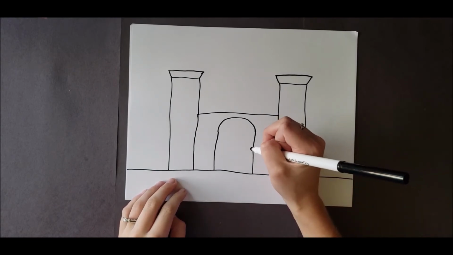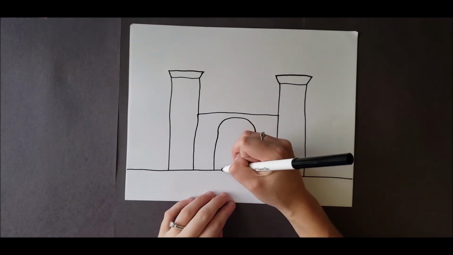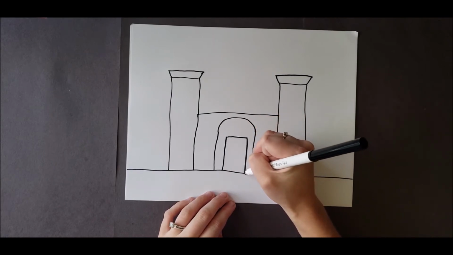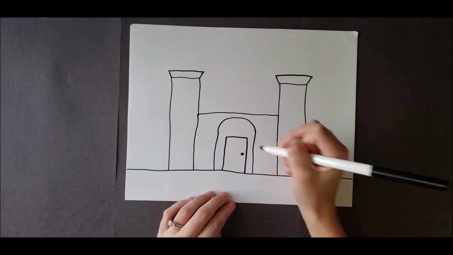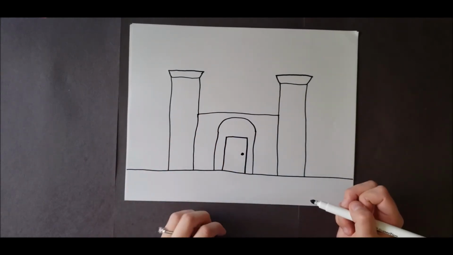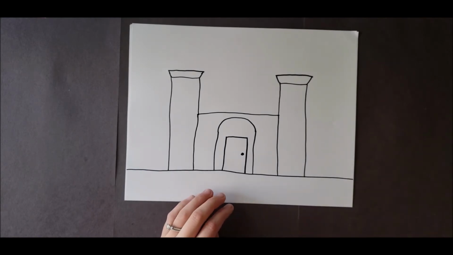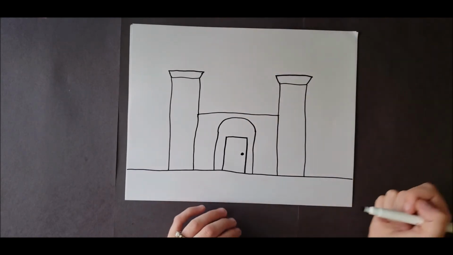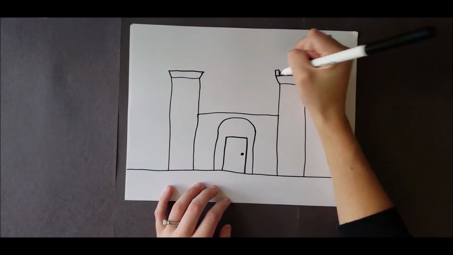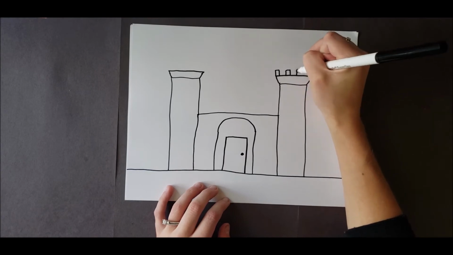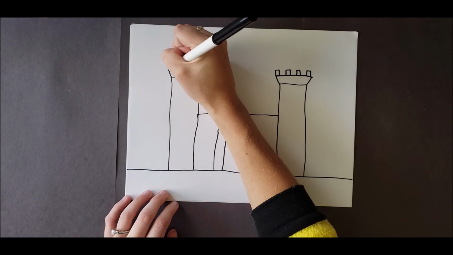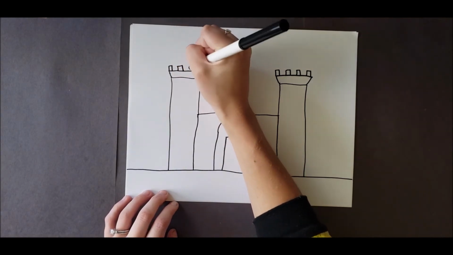I'm going to now add a drawbridge, which is like a smaller rectangle, and ultimately a door in our castle. The drawbridge is like a door that folds down to you, usually at a castle. Let's go back to our pillars, and we're going to add some more top to them now. I'm going to add little squares or rectangles all the way across the top. This really gives it that look like it's brick and it was made.